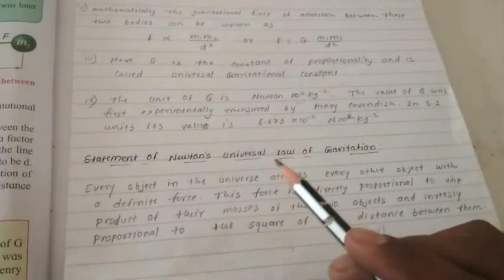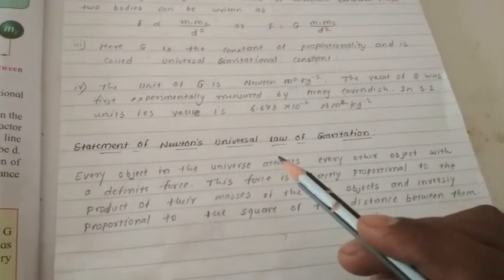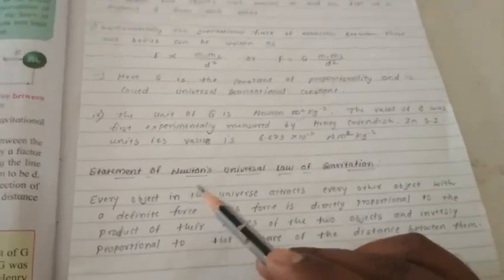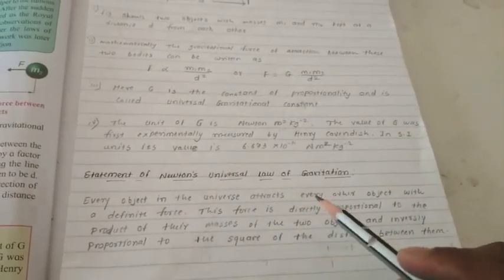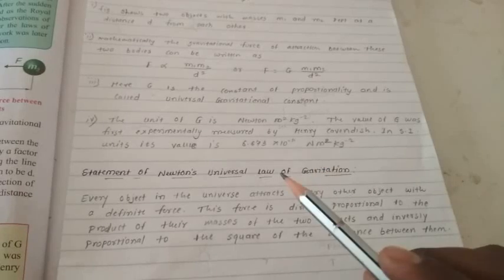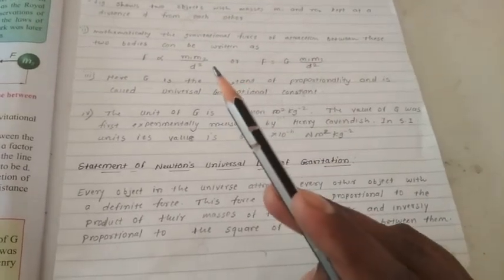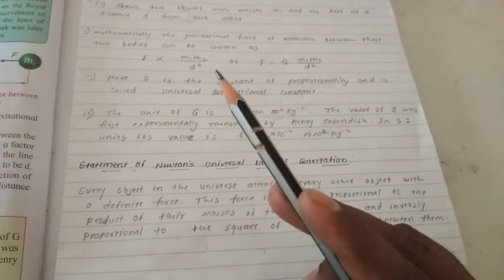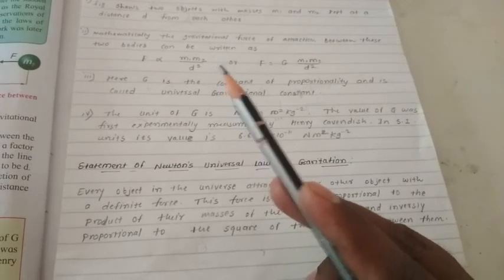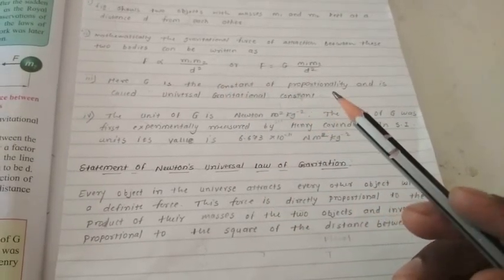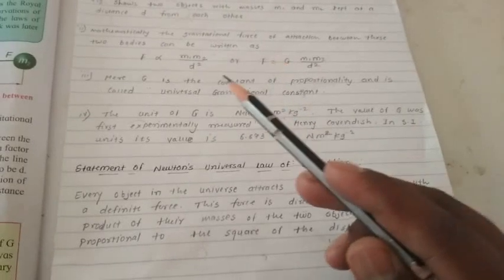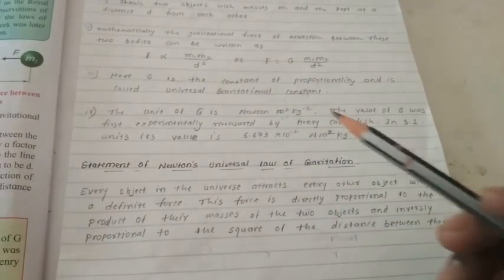Hope everyone understood the statement of Newton's universal law of gravitation.